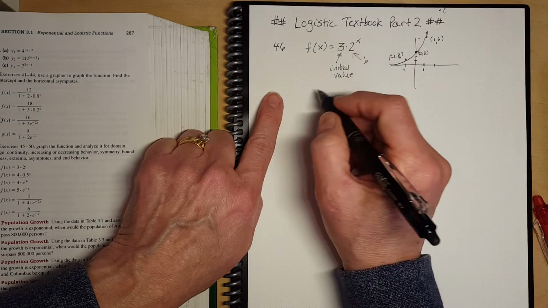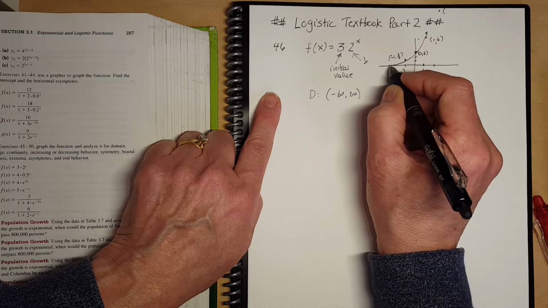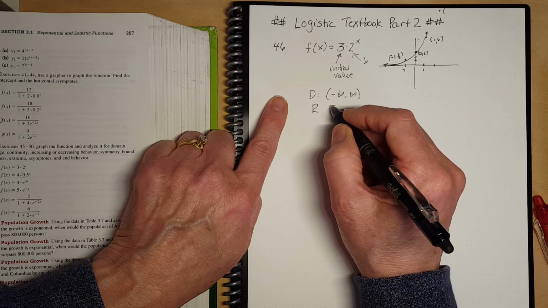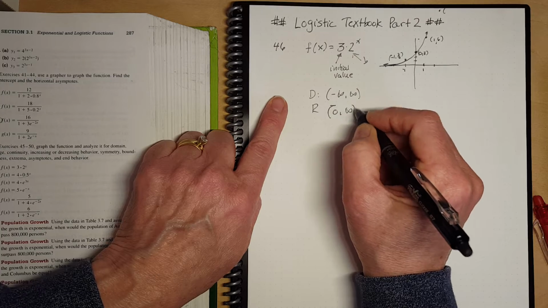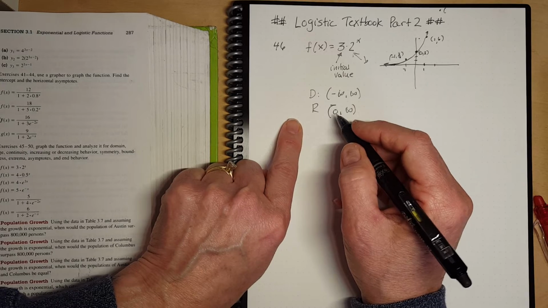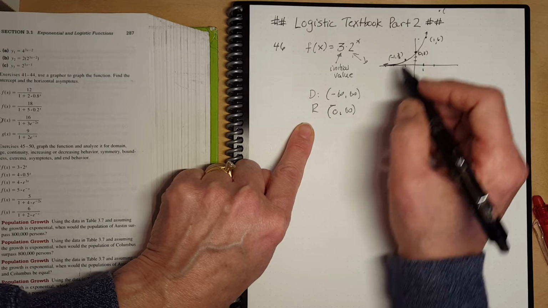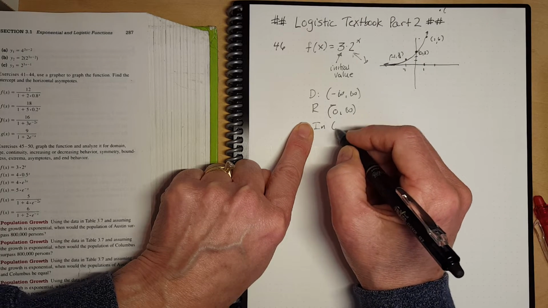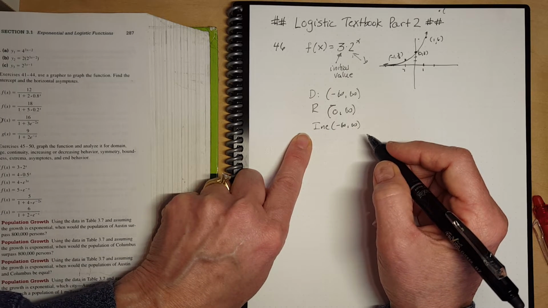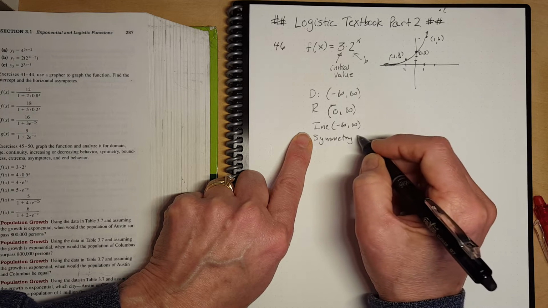Okay, so we're going to look at domain. -infinity to infinity. All exponential functions have -infinity to infinity for their domain. Range. I have a lower bound here, so my range is 0 to infinity, not including 0. All of the y values above 0 are in my range. This function is increasing always because if I go from left to right, I'm always going up. So it's increasing from -infinity to infinity, and there is no decreasing interval. For symmetry, there's no symmetry. Exponentials don't have symmetry.